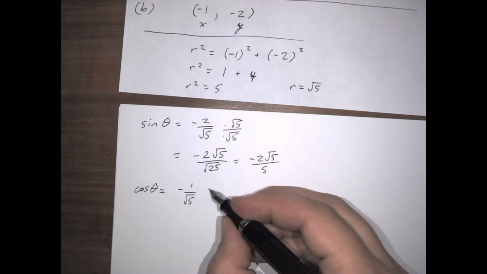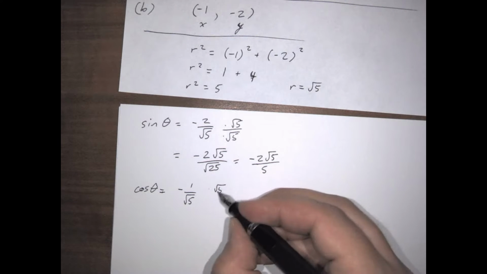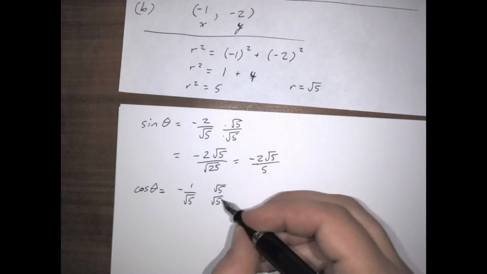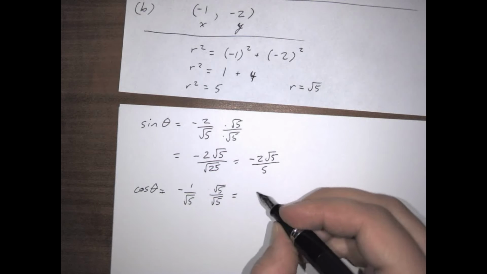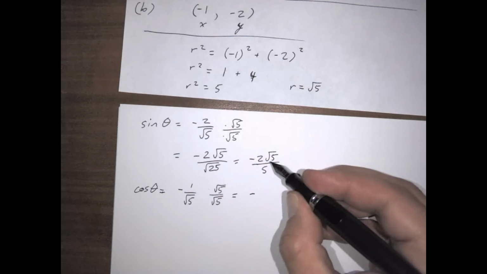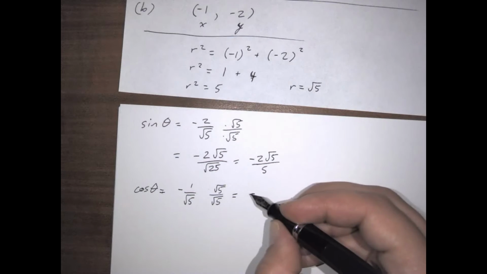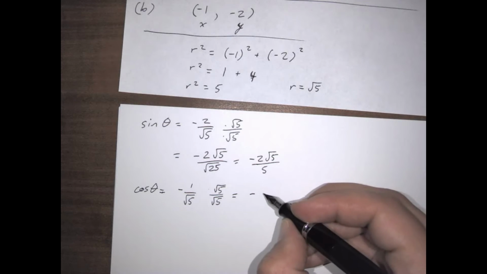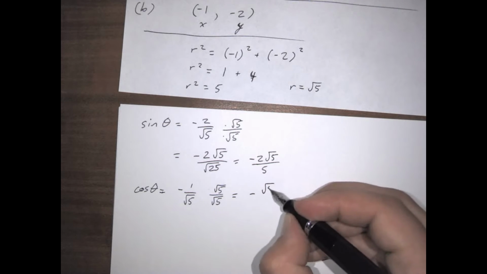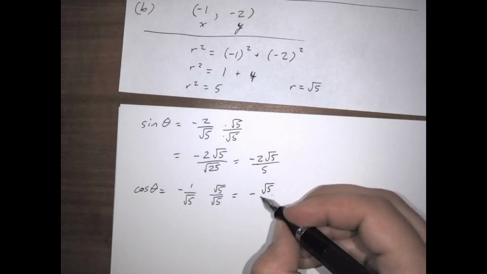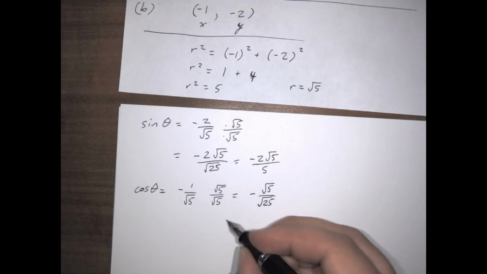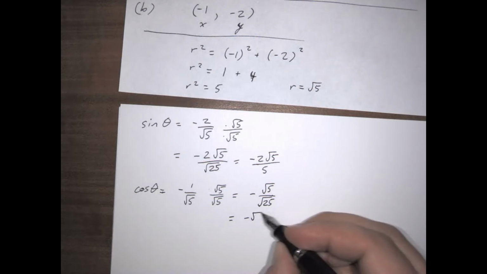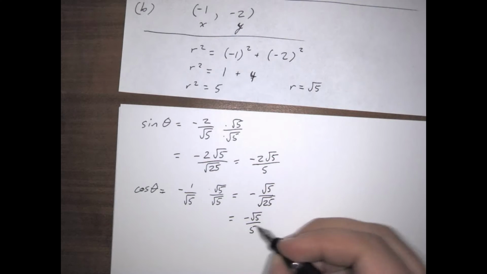Well, here we go again. Root 5, root 5. And once again, what we end up with here is very similar to what we ended up with a second ago. There are lots of patterns in this, and if you get a lot of experience at it, you might get pretty quick at these. So it's over root 25, just as it was before. So in other words, it's equal to negative root 5 over 5.